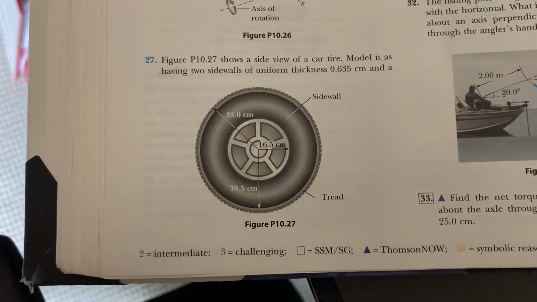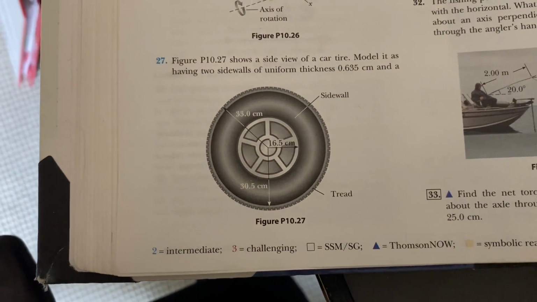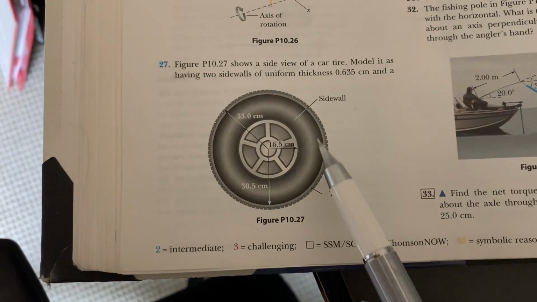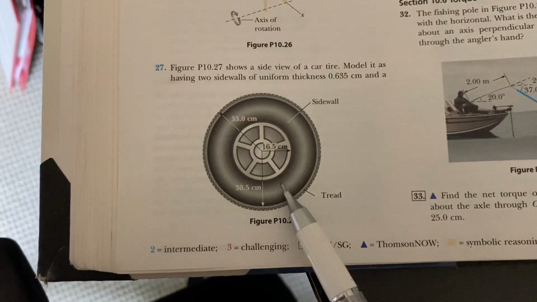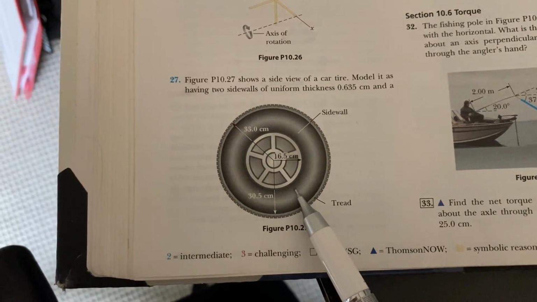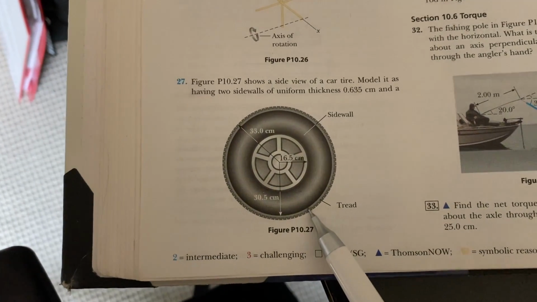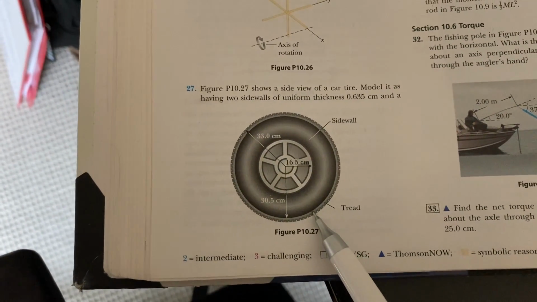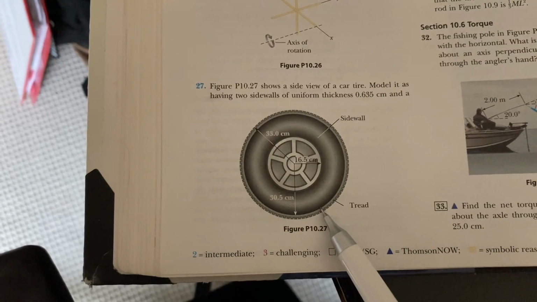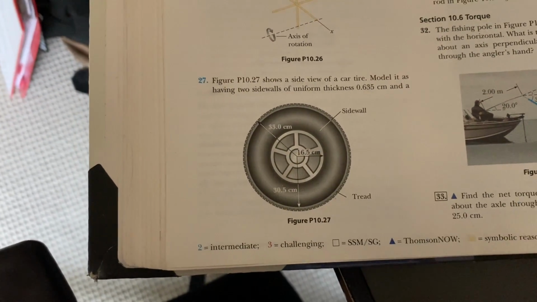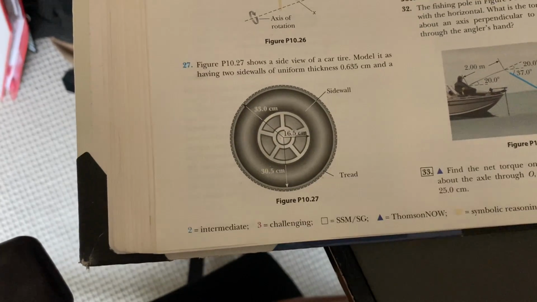So for problem 27, this is the figure. It shows the side view of a car tire. And it has two sidewalls of uniform thickness 0.635 centimeters, and a tread wall of uniform thickness 2.5 centimeters and width 20 centimeters. Assume the rubber has uniform density equal to 1.1 times 10 to the third kilograms per meter cubed. And you're supposed to find the moment of inertia about this axis.